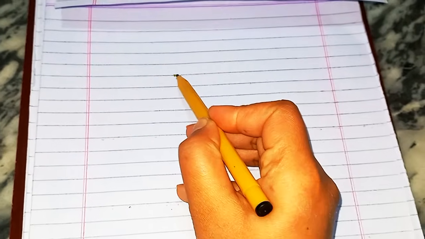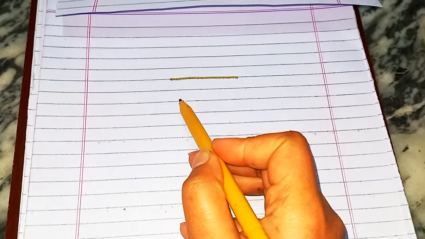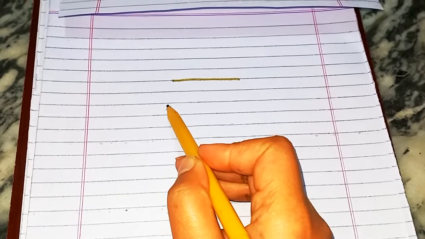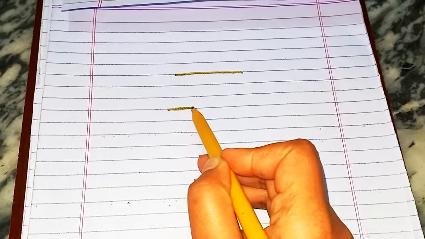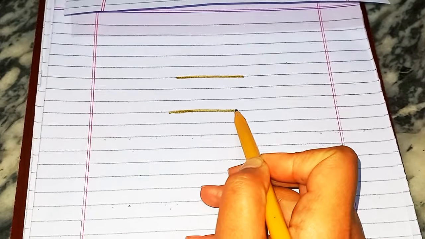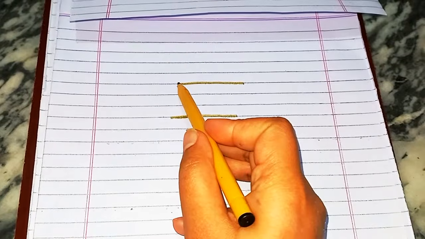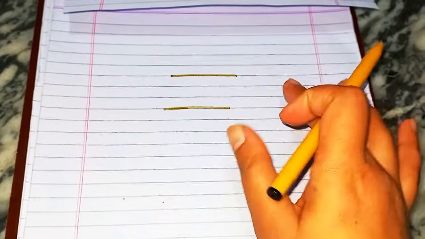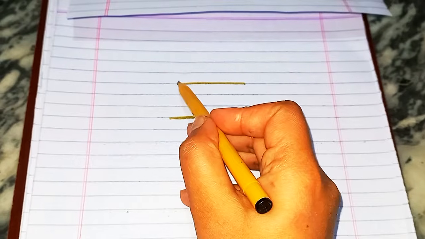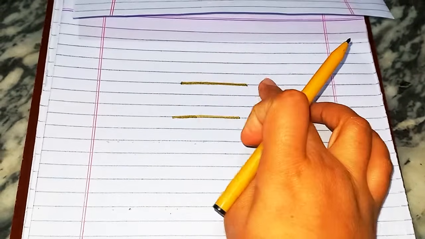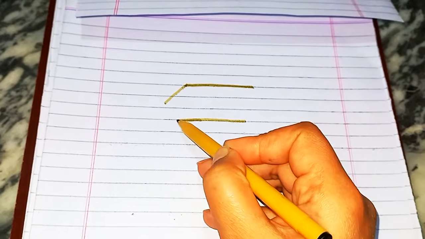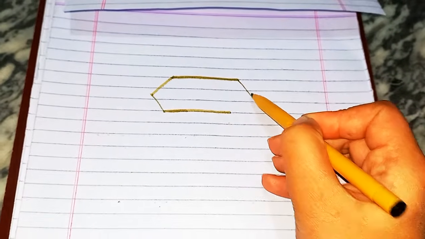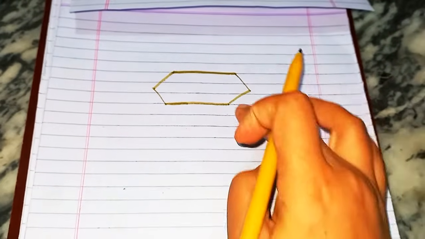We'll draw the first line like that, and then you will draw another line like that, approximately the same length as this one. But a little bit, you can see that this one goes forward and this one goes backward. Then we will join them together like that. This is the roof plane.